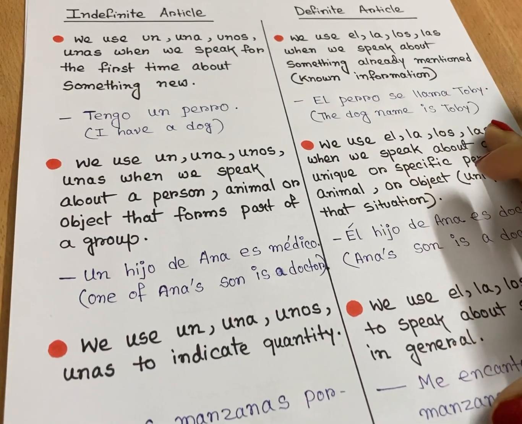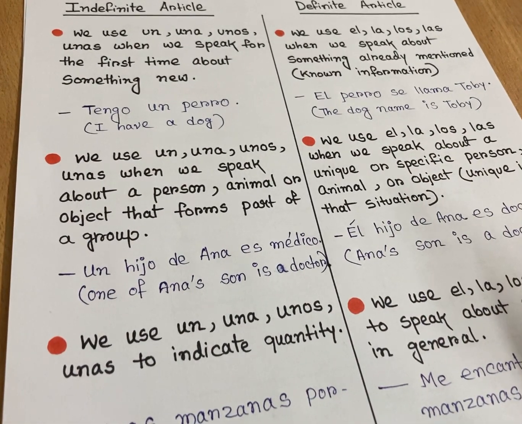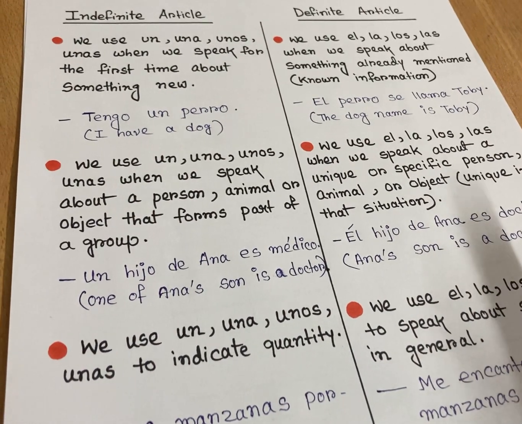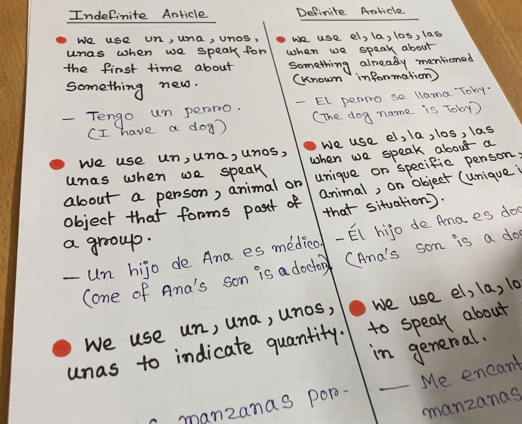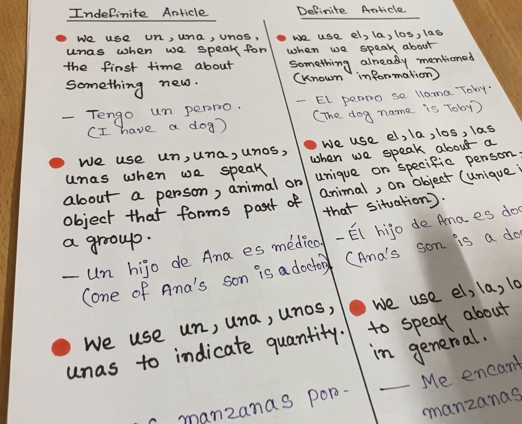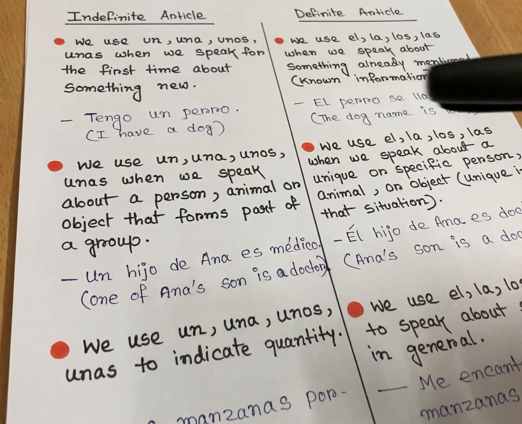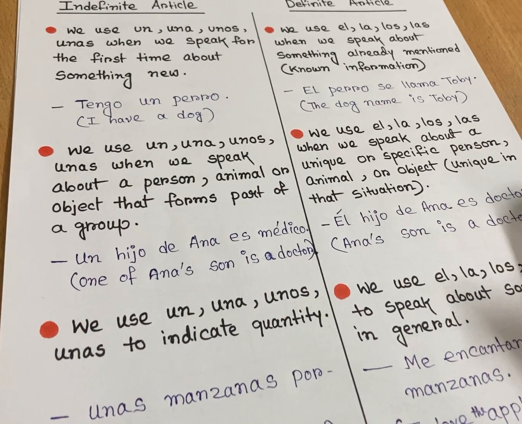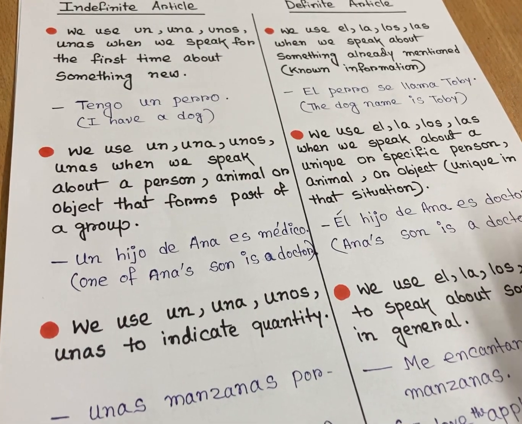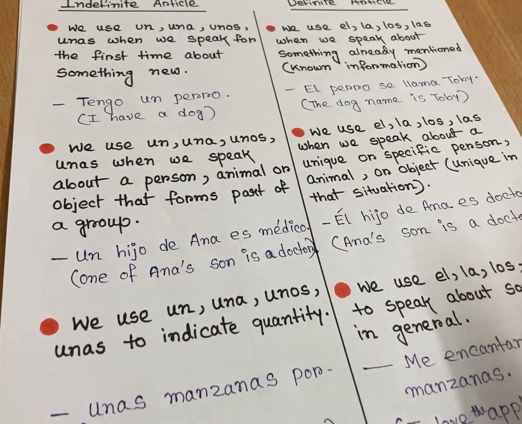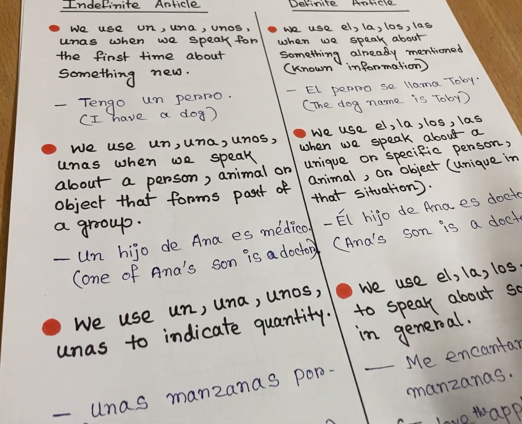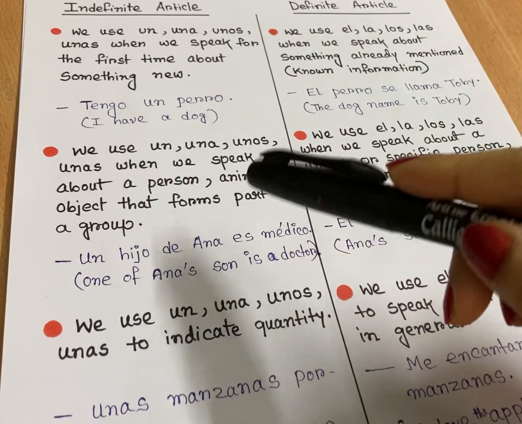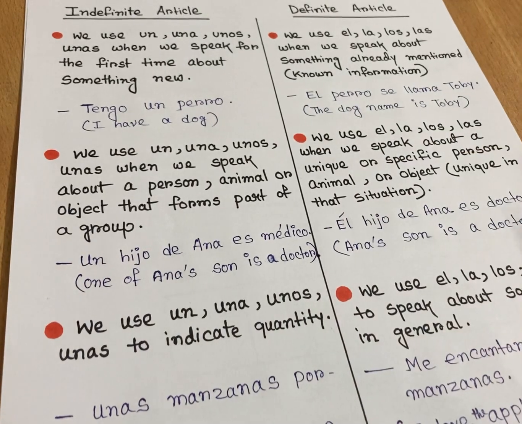Now the second point is, we use un, una, unos, unas when we speak about a person, animal or object that forms part of a group. That means in a group, if I want to talk about any particular person or thing, then we will take the indefinite article. For example, un hijo de Ana es médico. That means one of Ana's sons is a doctor. That means Ana has more than one son, maybe 2 or 3. One of them is a doctor. In that case, we will be using the indefinite article.